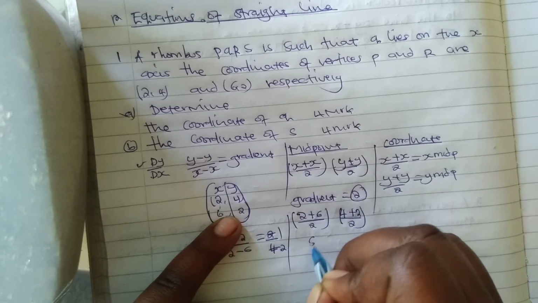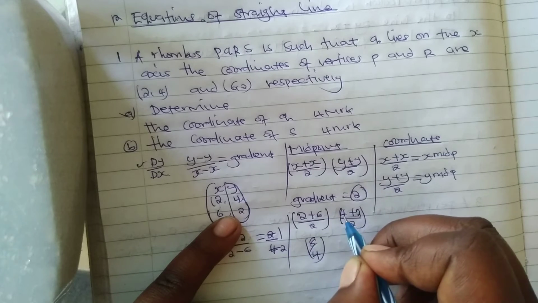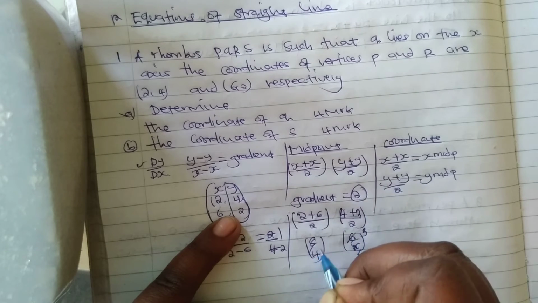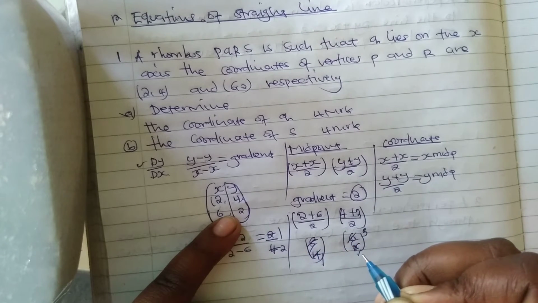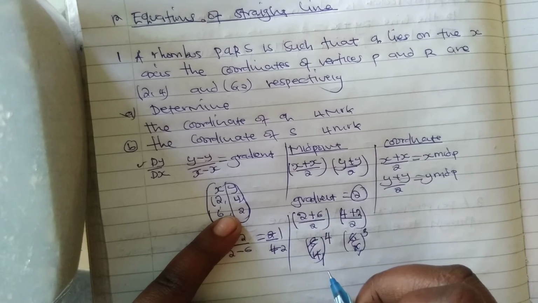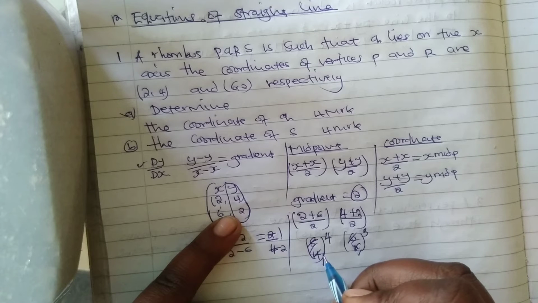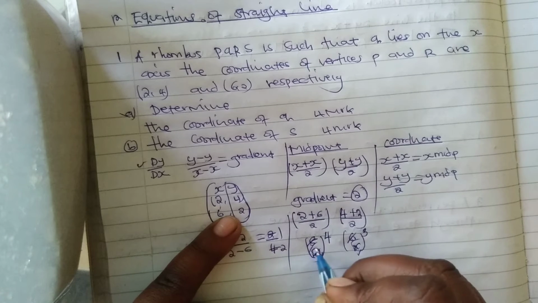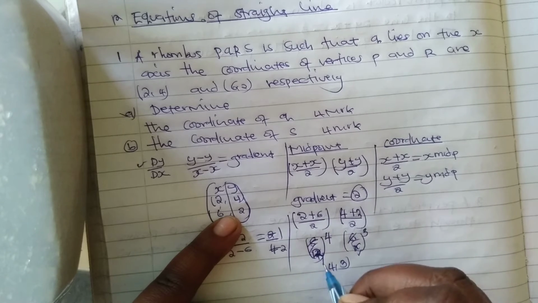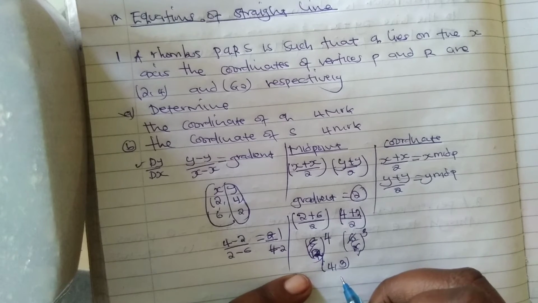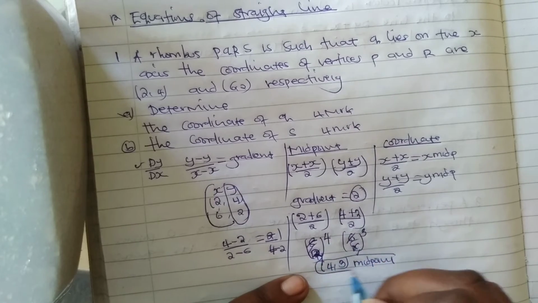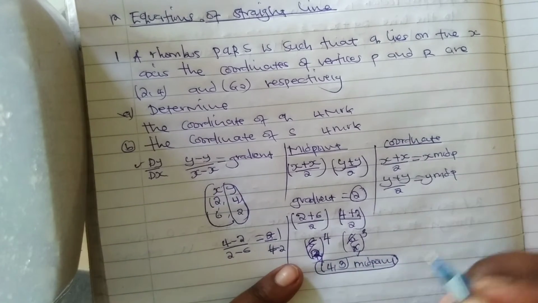That gives us 4 and 3 as our midpoint. So this is our midpoint already here. Now we are going to look for our coordinate.